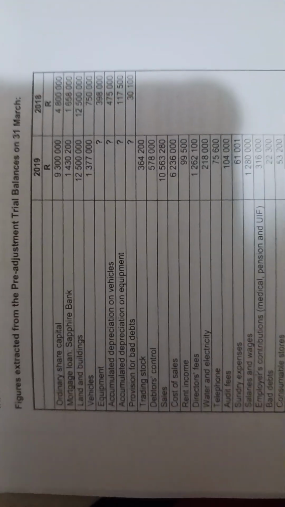You have your provision for bad debts. There in 2018 is 30,100. So 2018, 30,100. And then in 2019, we have to adjust it to 28,500.